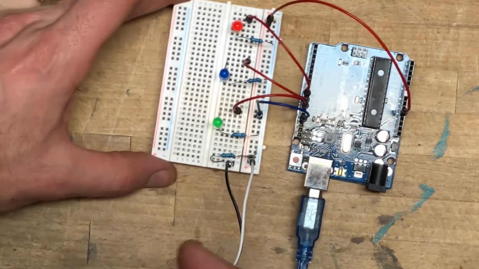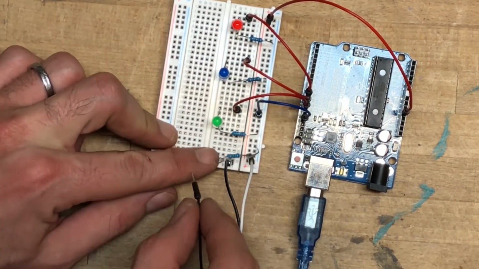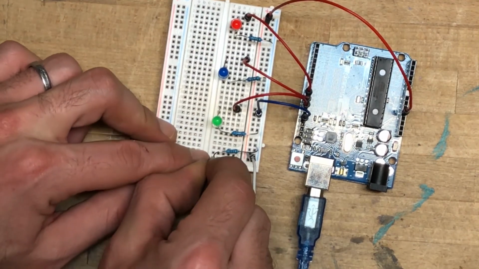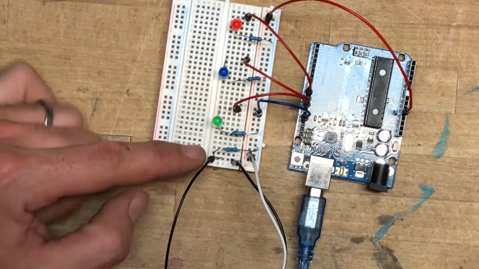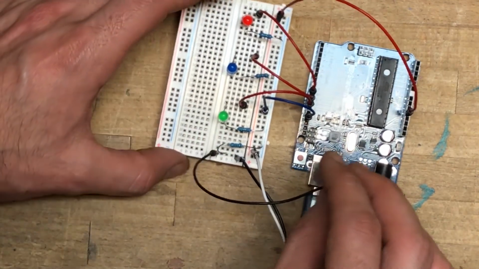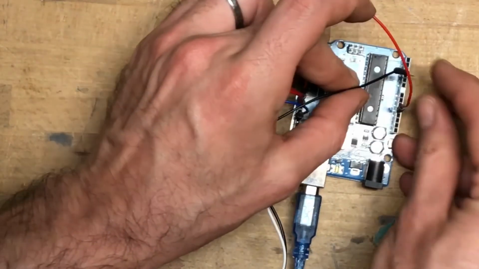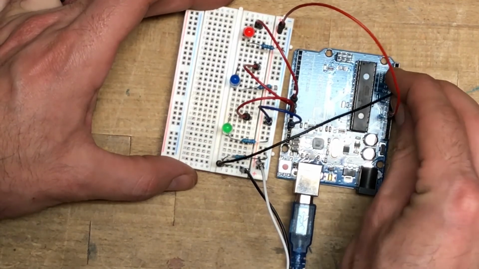The last thing we want to do is take, from this very last row, one more jumper from any of these points in the last row where this resistor and one of the two leads from the light-dependent resistor live. And we're going to bring it all the way to the other side of the board into pin A0.